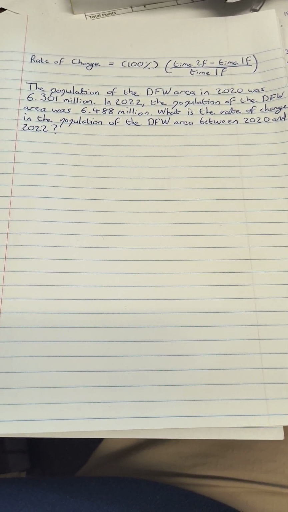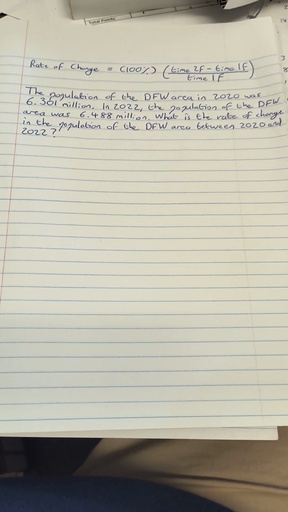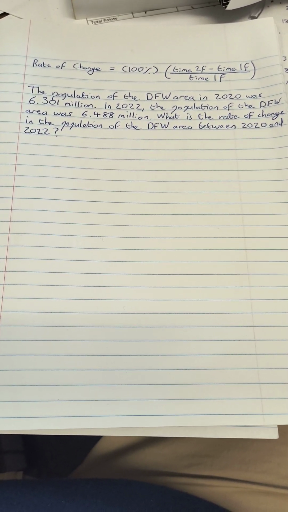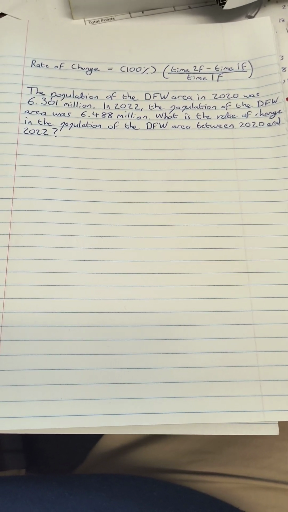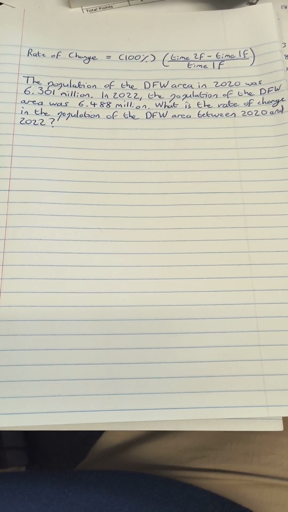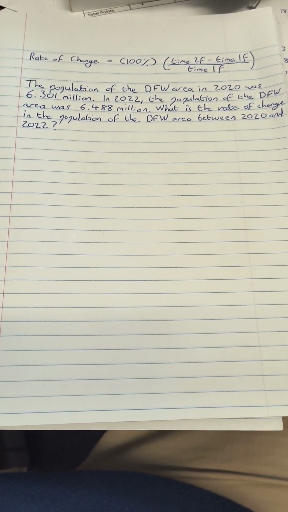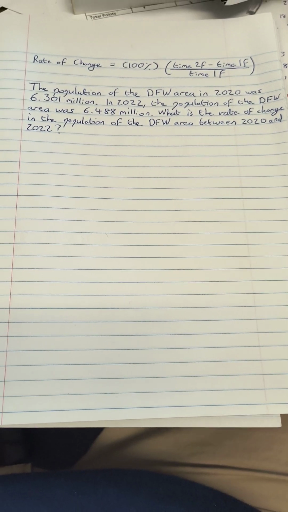In our first example that we looked at, we had a negative rate of change, so a decrease between time 1 and time 2. In this example, we're going to look at the rate of change in a positive example between time 1 and time 2.